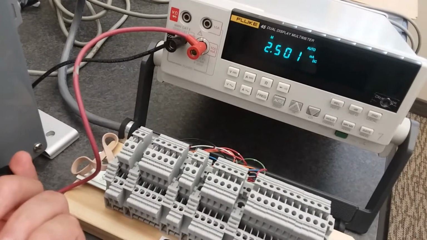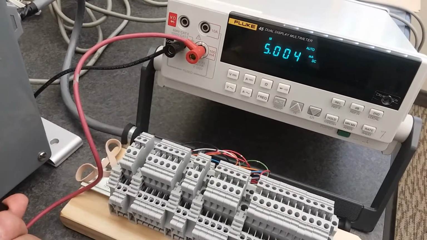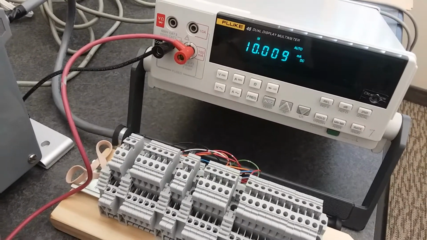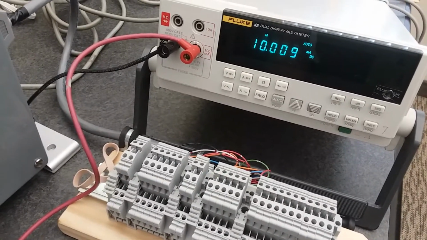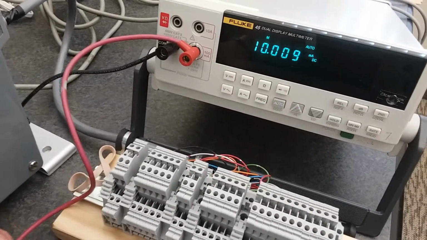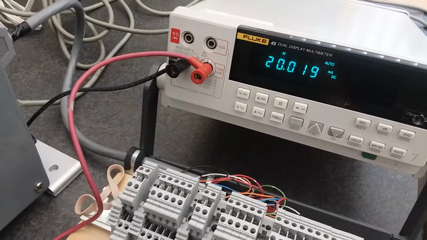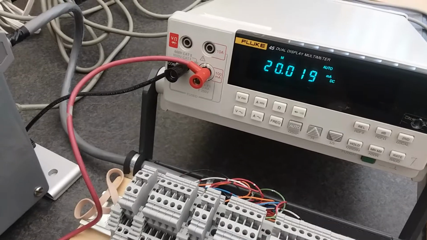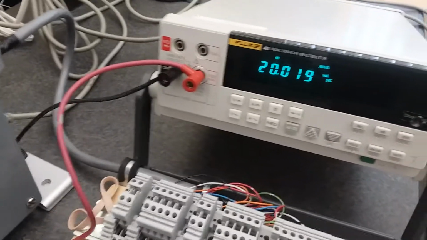And then we go to 8,000, so we double that. We go to 16,000, we double that, so we're at 10 milliamps out. And we double that to 32,000, and we're at our 20 milliamps. So 20 milliamps is 32,000 bits.